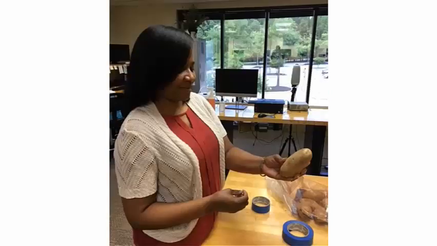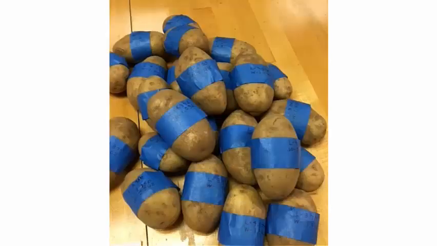So once we do each potato, you have to go ahead and look at it, find its widest point and its narrowest point, and keep going until the entire bag of potatoes is complete. And here you can see Professor Richardson has completed an entire bag of potatoes and recorded on each one the length and the width of each of those potatoes.